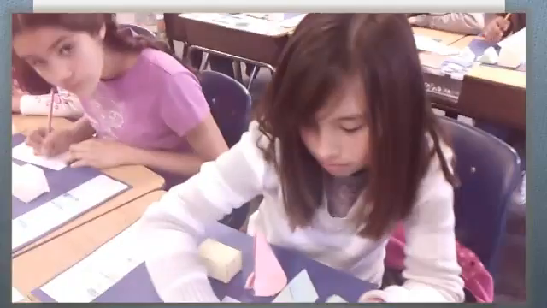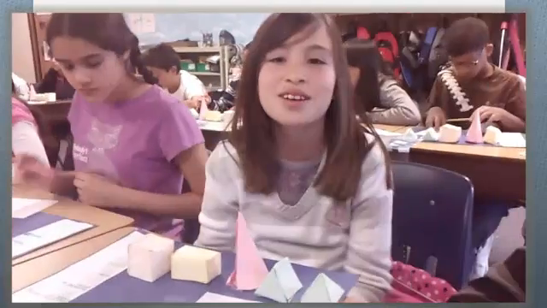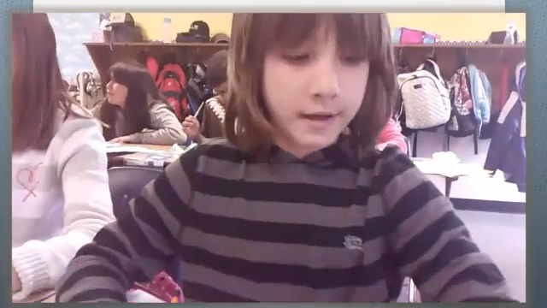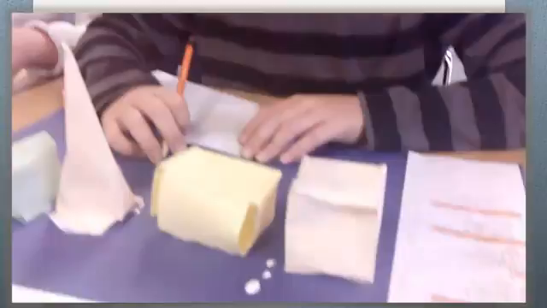All right, Sophia, so what are you comparing and contrasting? I'm going to be comparing and contrasting a cube and a cone. Very cool. And Micah? I'm contrasting a triangle prism and a square pyramid. Very cool.